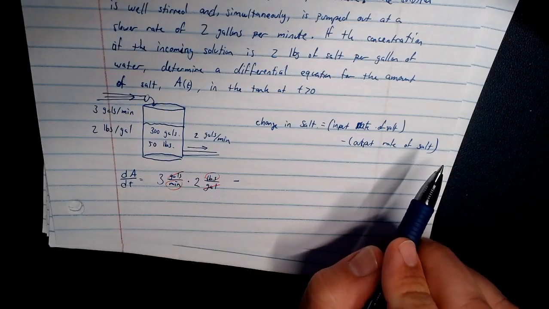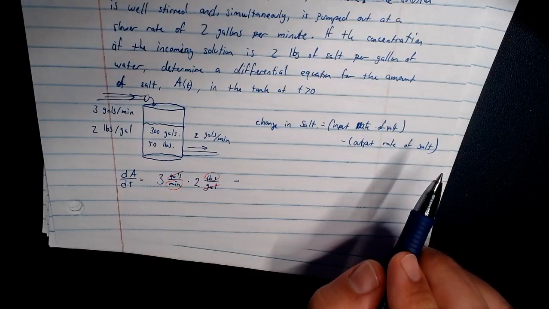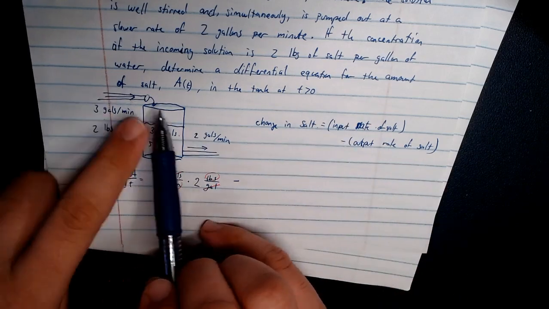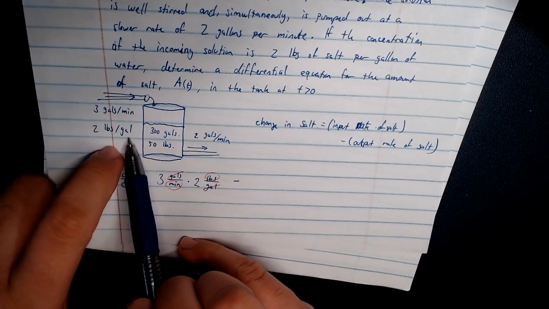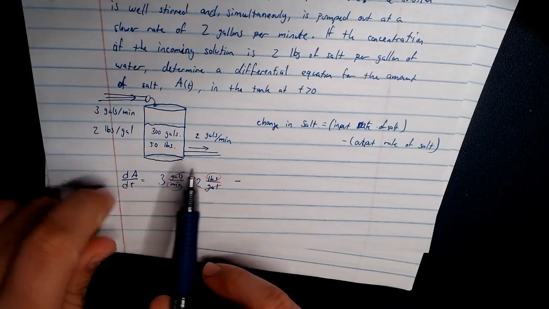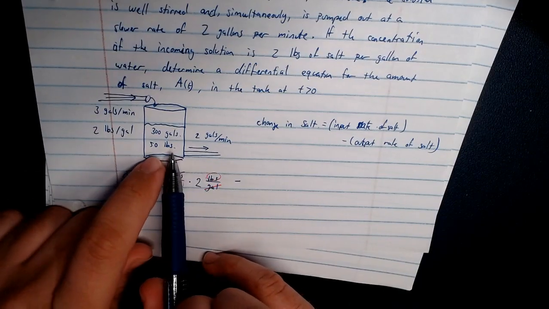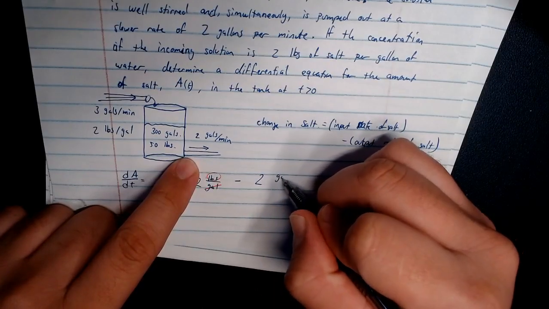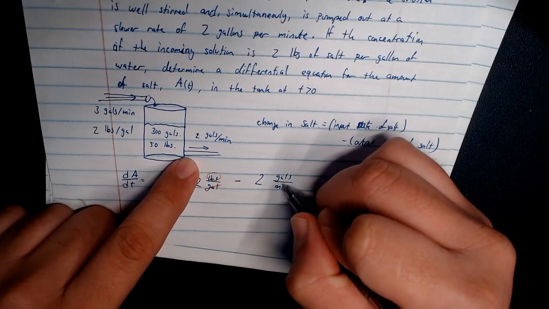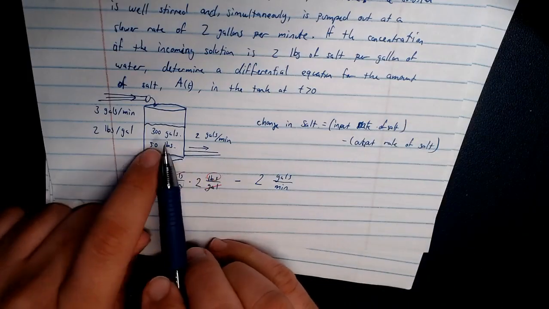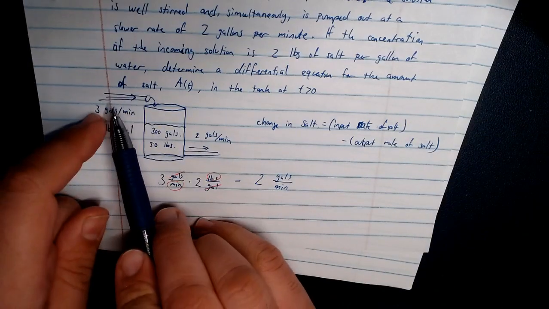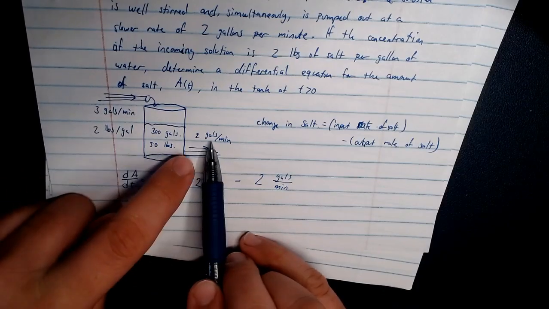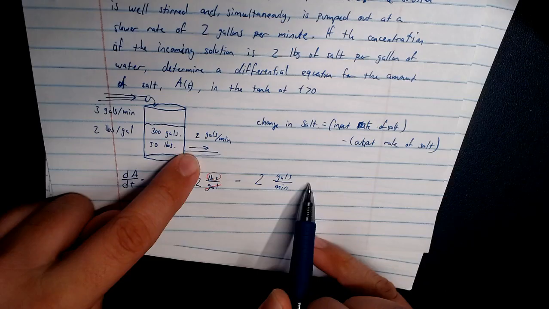The output rate's a little more complicated because I don't have all the information yet. The input rate is, here's how quickly the water's coming in, and here's the concentration of salt in that water. Over here, here's how quickly the water is leaving. So I do have that. It's going to be 2 gallons per minute. But then I would need to multiply it by the concentration of salt, just like over here. It's rate of water flow times concentration of salt.